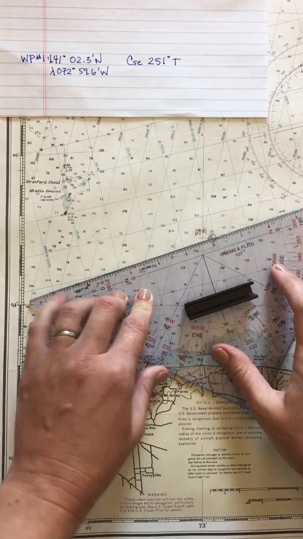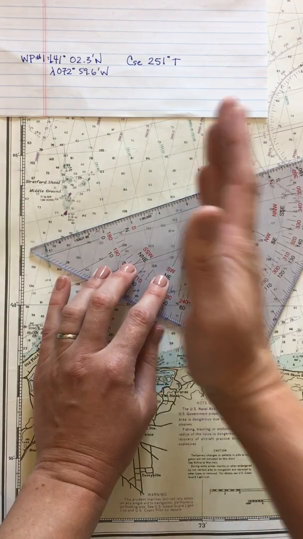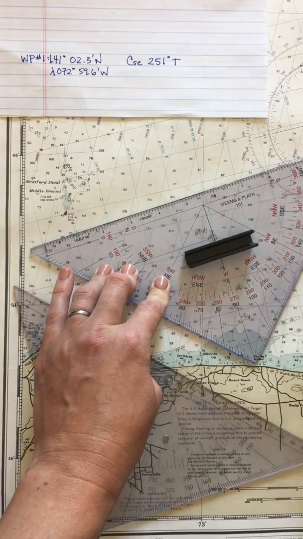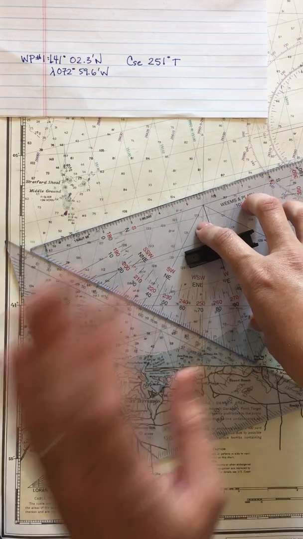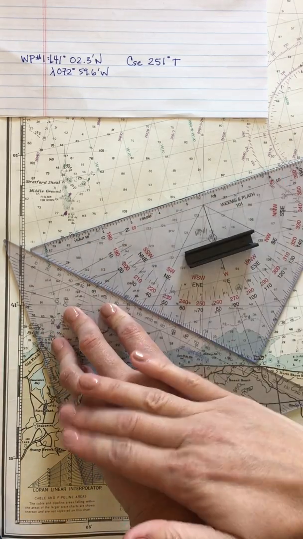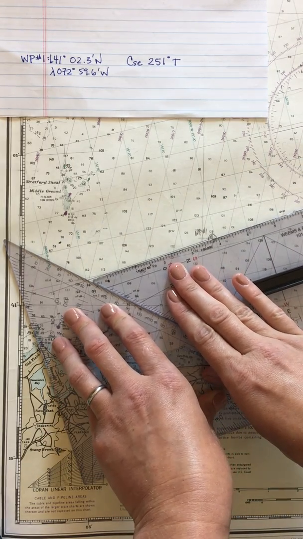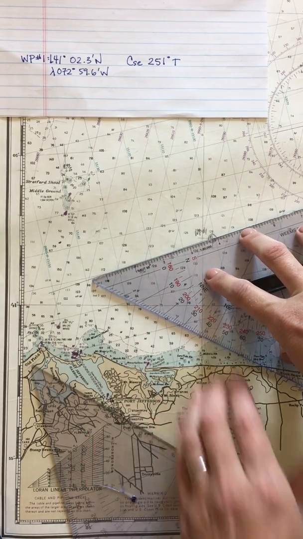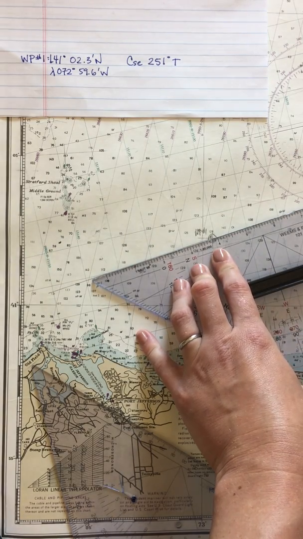Otherwise, if it wasn't so close, I would do it as I did before: 251 on the vertical line, hash mark down to the bottom, the outside of the triangle. I'd shift weight. I'm always holding weight on this. As soon as I pick up weight, it's inaccurate. I'm going to put this triangle there, shift my weight here. I'm holding weight down here. Slide my triangle down so it lines up with the waypoint. Shift the weight onto this, and then draw my line. One single line for accuracy.